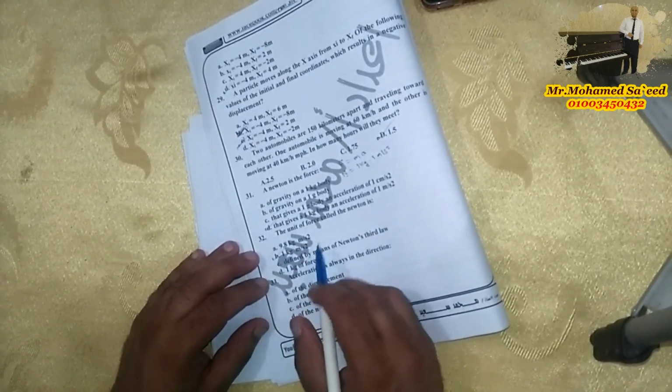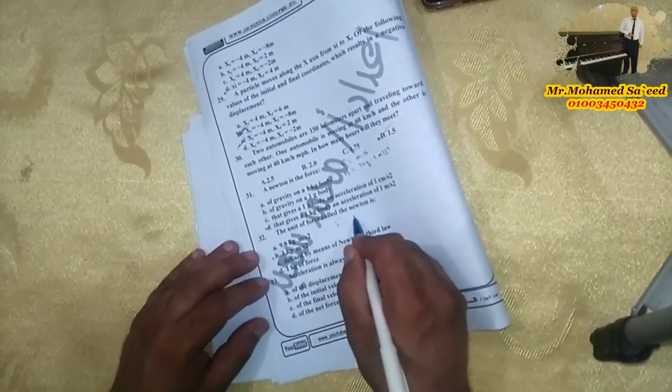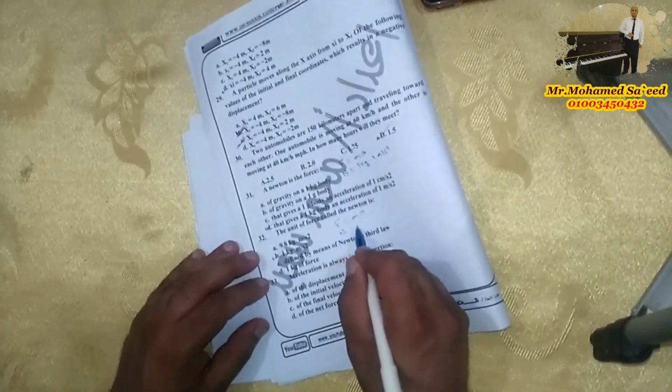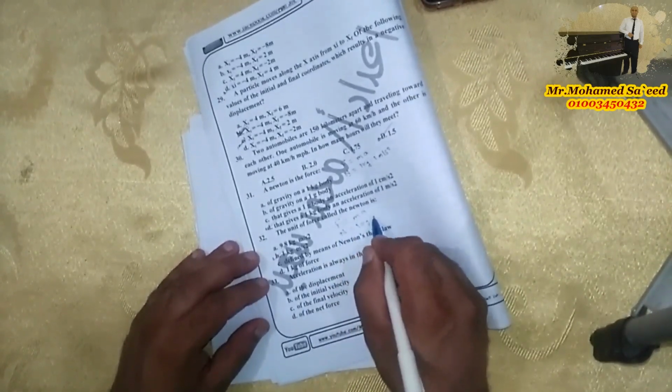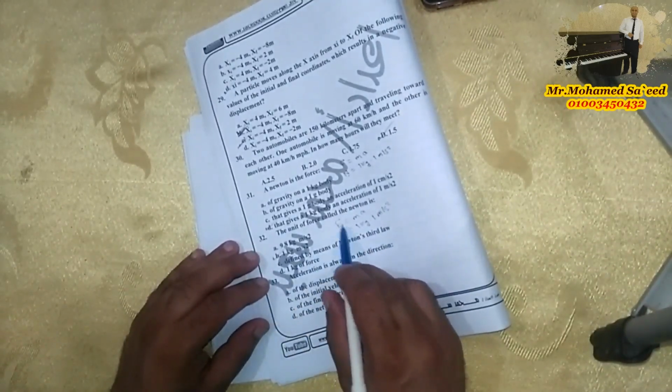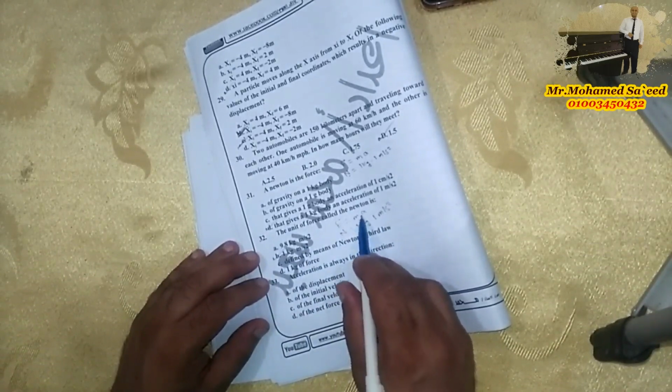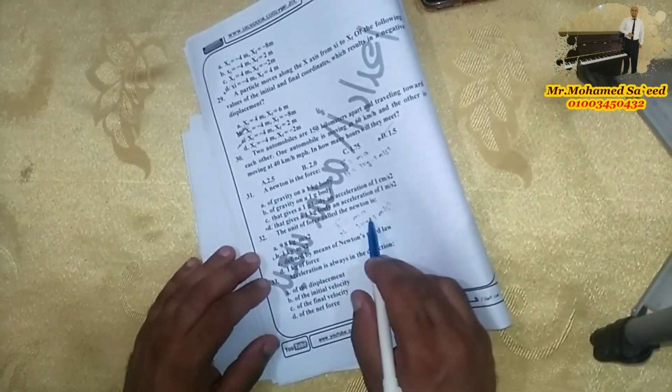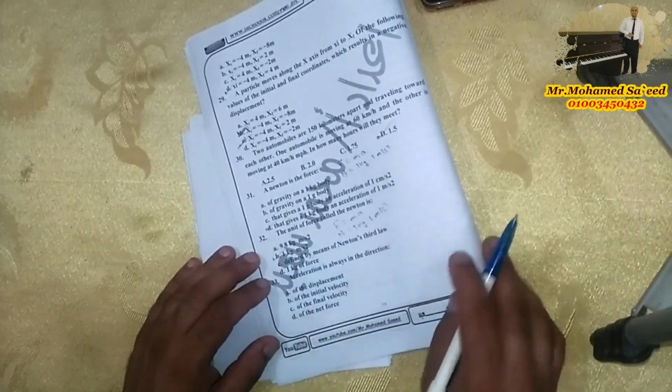Newton equals what? F equals MA. So Newton equals 1 kilogram multiplied by 1 meter per second square. So Newton is the force that acts upon a 1 kilogram mass to accelerate it 1 meter per second square.